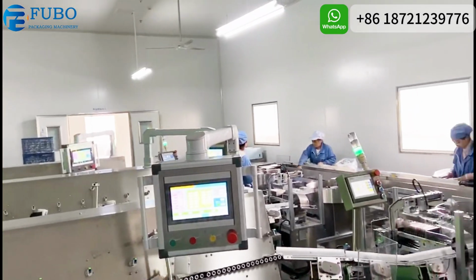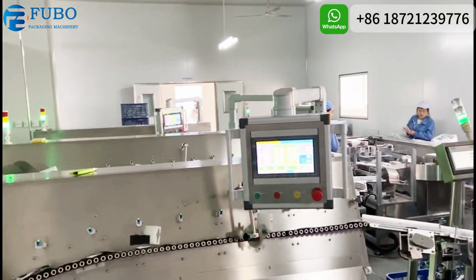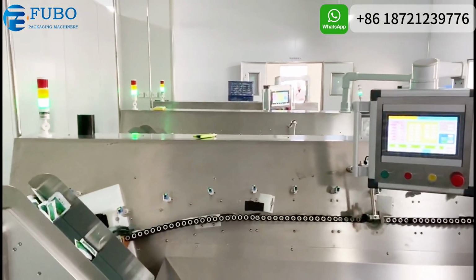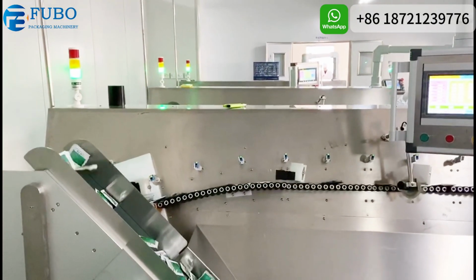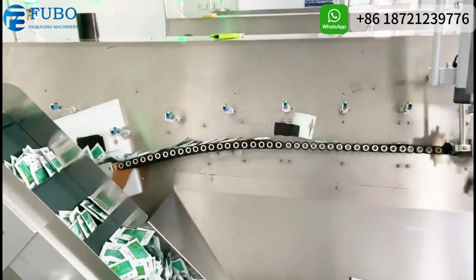Medicine bag assorting and counting machinery is widely distributed across various industries due to its essential role in packaging. Here's a breakdown of their functions. 1. Sorting, dispersion and orientation.